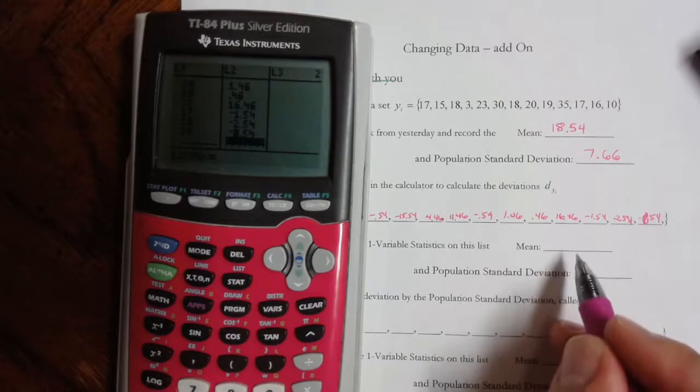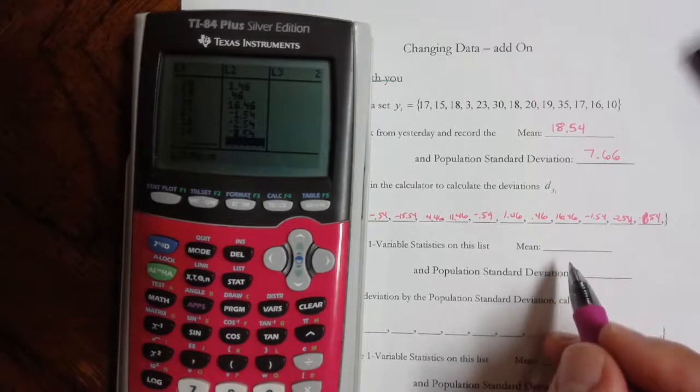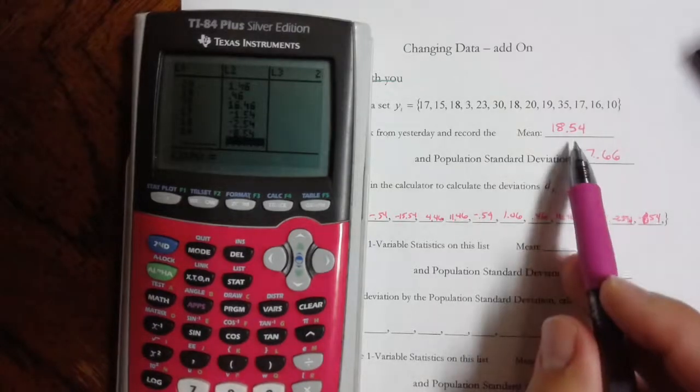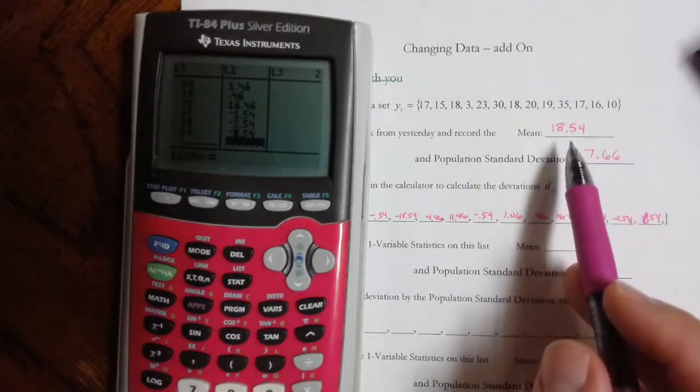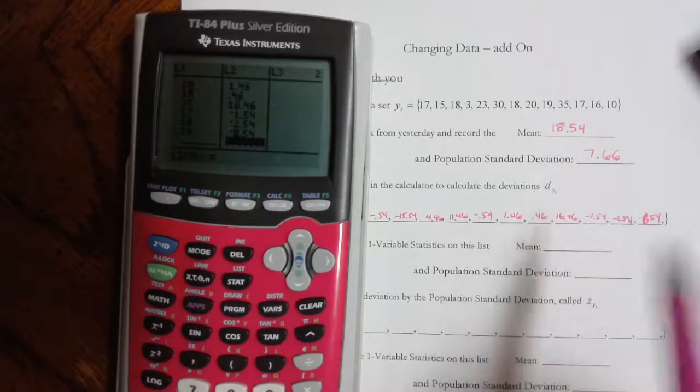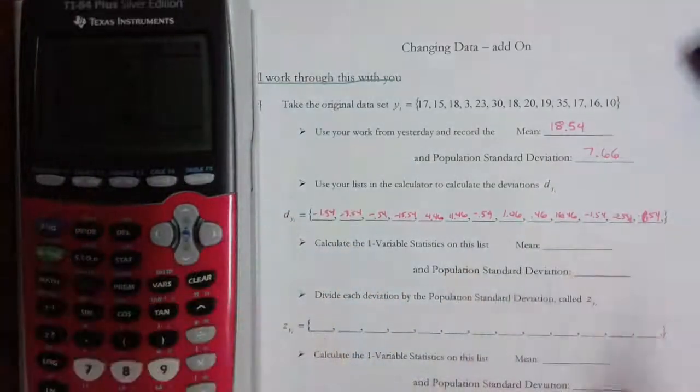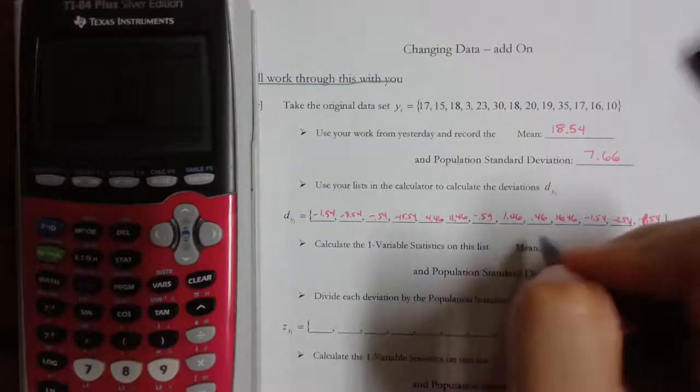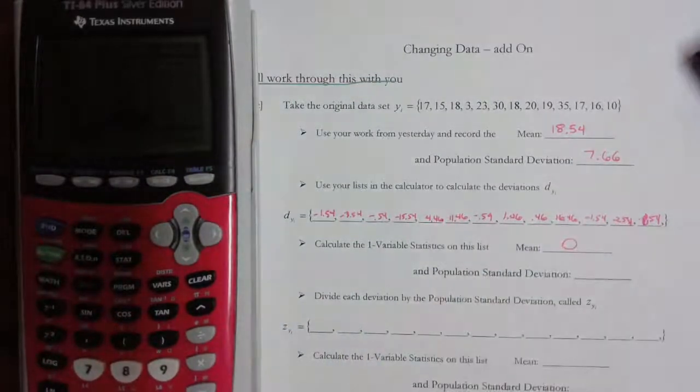One thing we should have learned from this set of problems so far is that when you add or subtract a constant, in this case 18.54, to all the data points, it changes the mean by that amount. So we created a data set with some positives and negatives, but the mean is going to be 0. I'm just going to write it in right now. The other thing is the spread, so I want to look at standard deviation.